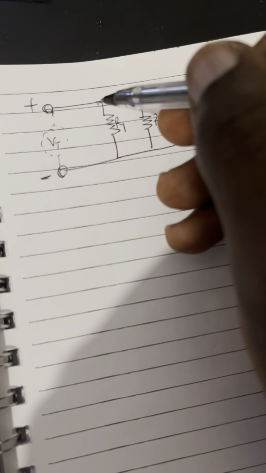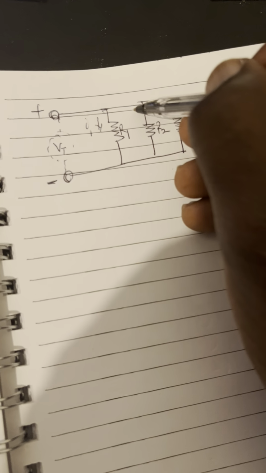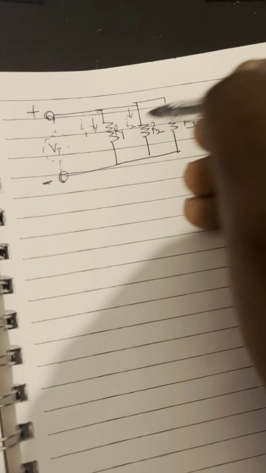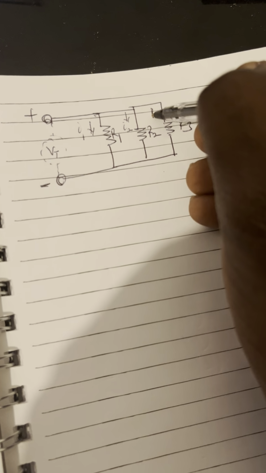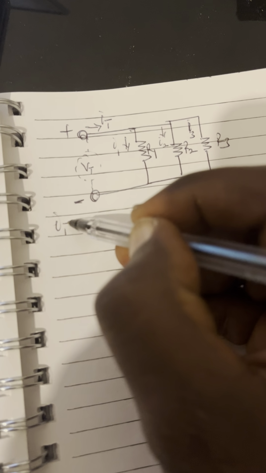There is a voltage here. And there is a current. The current of this one is I1. The current of this one is I2. The current of this one is I3. Are you getting this? But there is an overall current called I total.